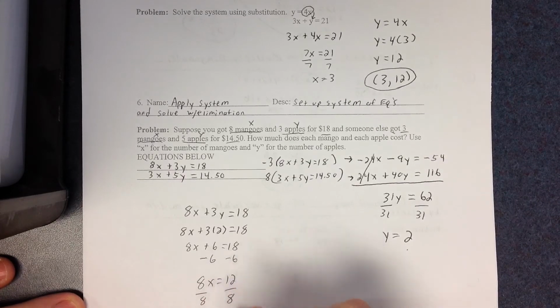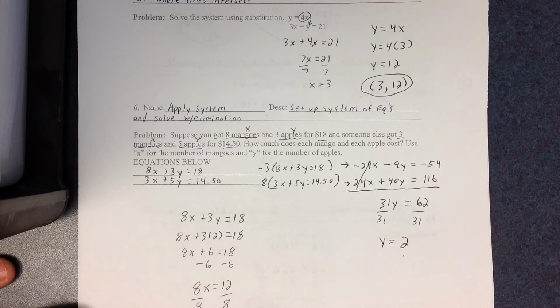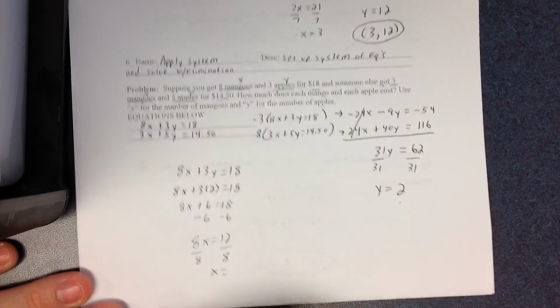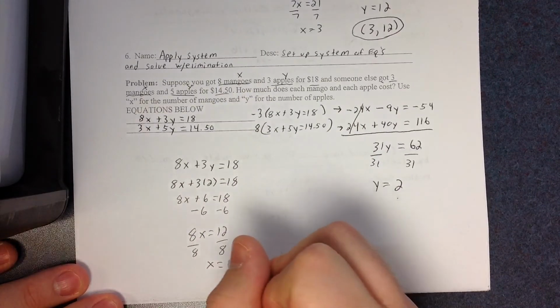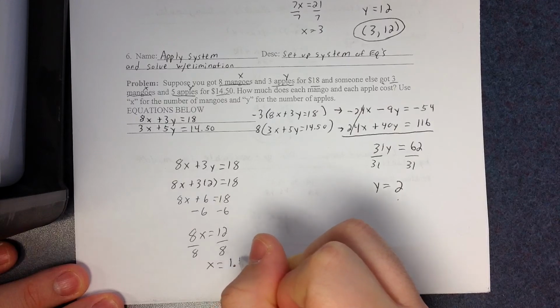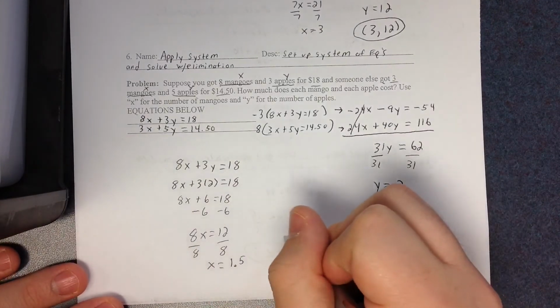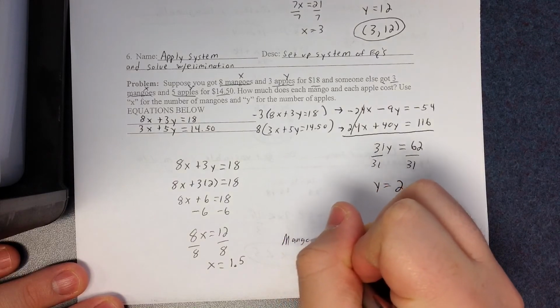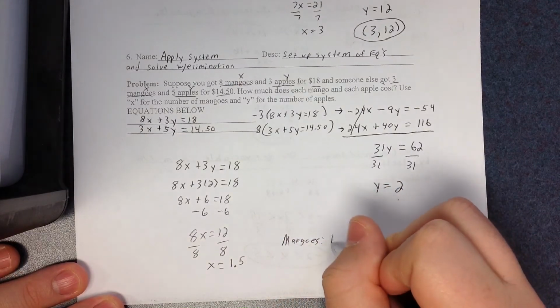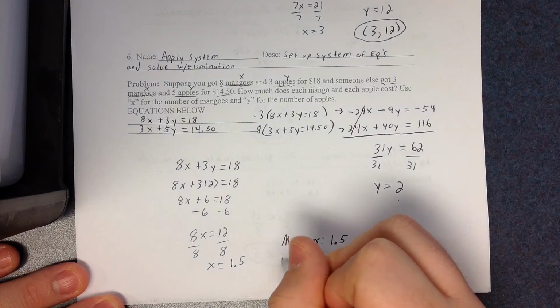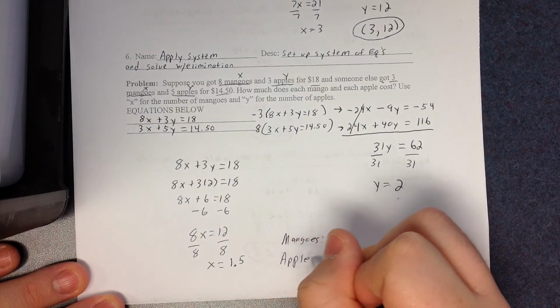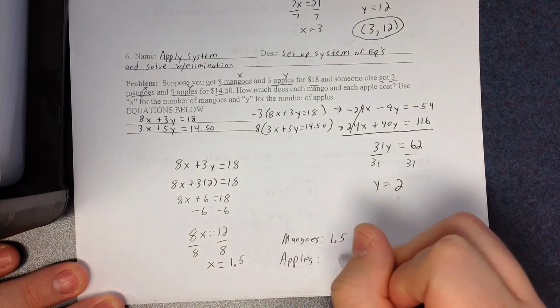Divide by 8. Now since we're talking about money, it's okay to have a decimal. So 12 divided by 8 is 1.5, which represents $1.50. So the mangoes, which are x, would be $1.50, and the apples, which are y, would be $2.